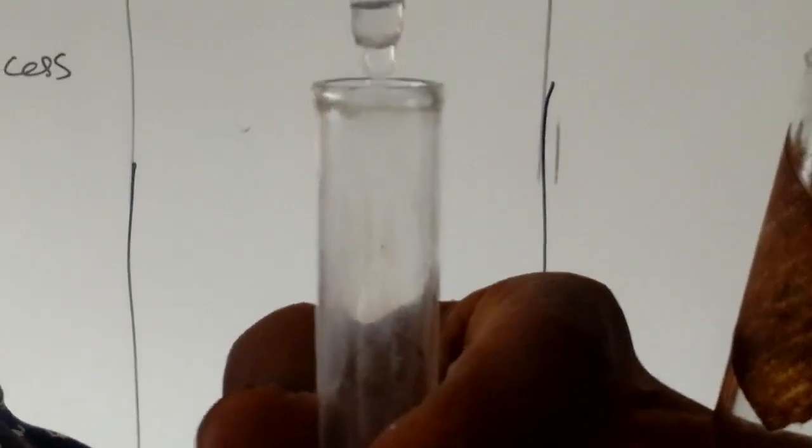Then, using aqueous ammonia, we're going to add a few drops of ammonia into this solution. This is ammonia. Using the dropping pipette, I'll collect some ammonia and then add a few drops inside it. You see, this is white.